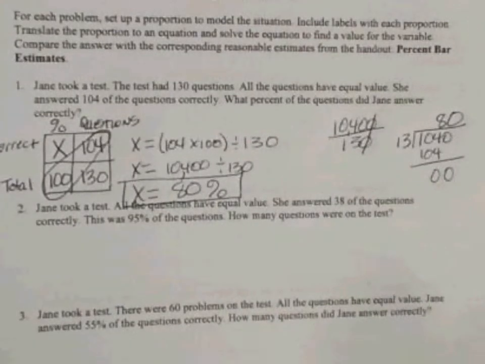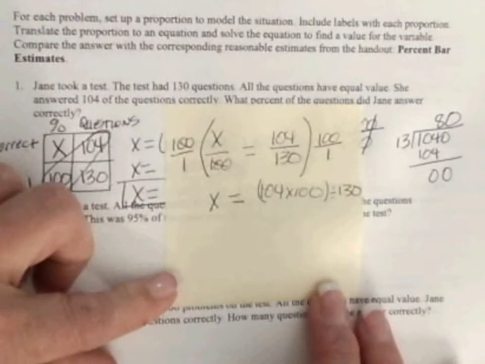Okay, so wasn't that a lot better than having to do it this way? Oh, Jane. Okay? Yeah, it's good. Okay, let's set up our second one.